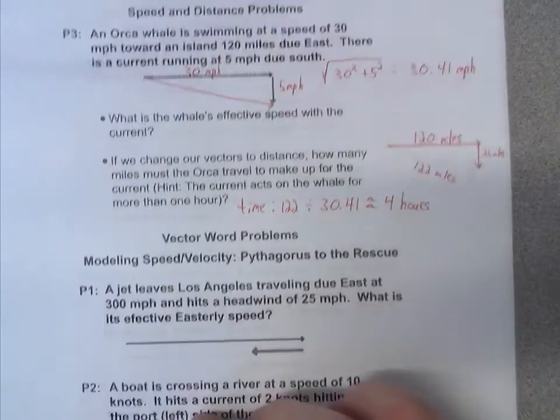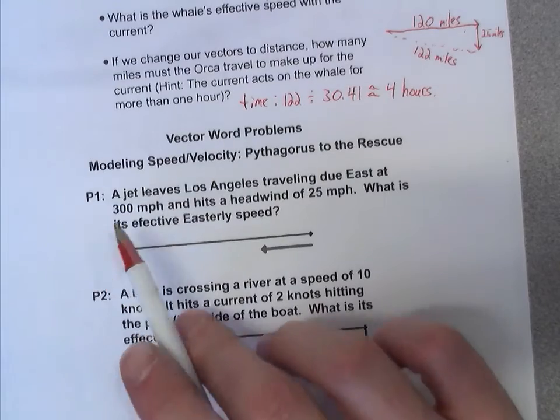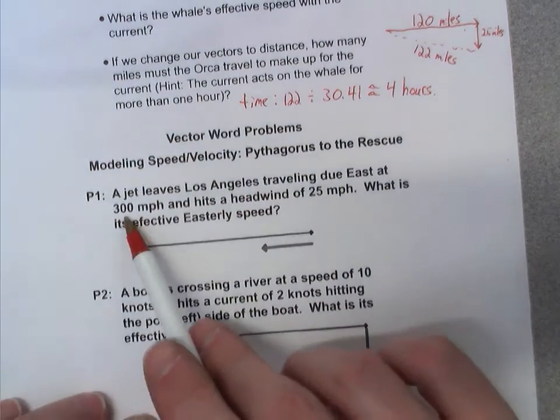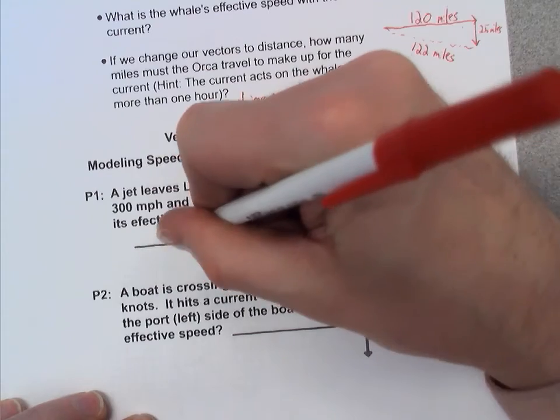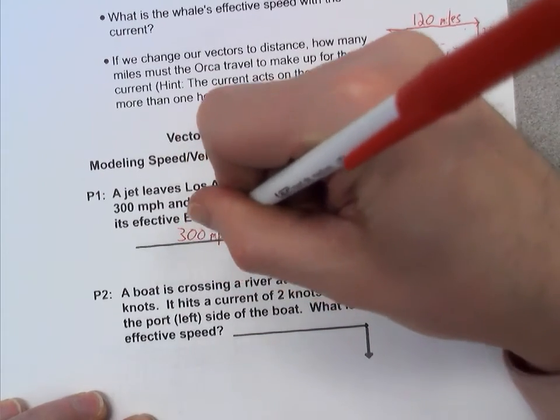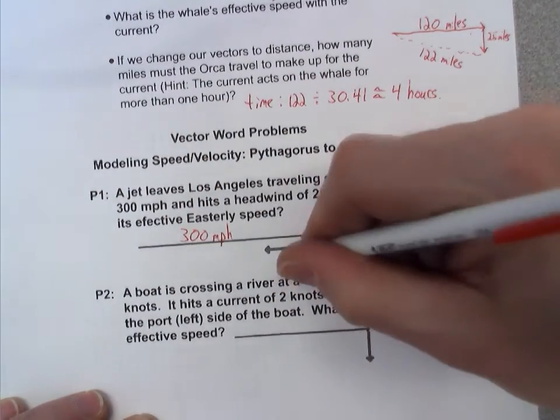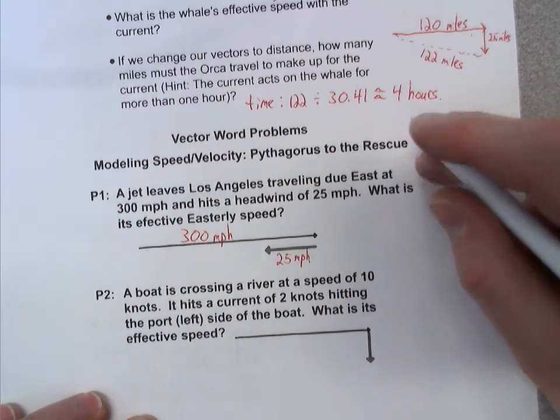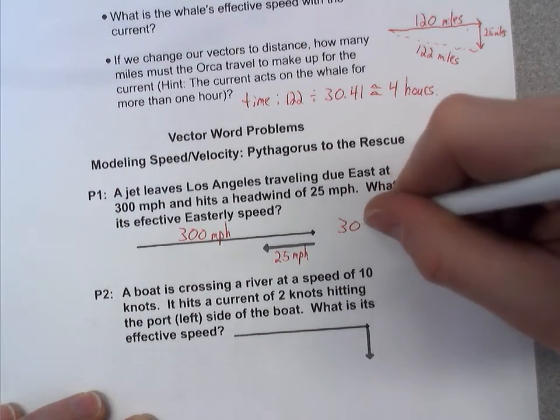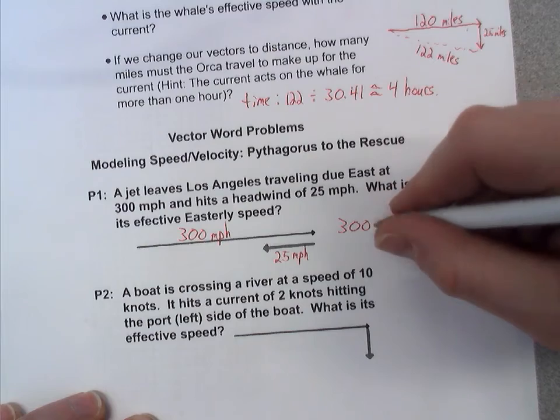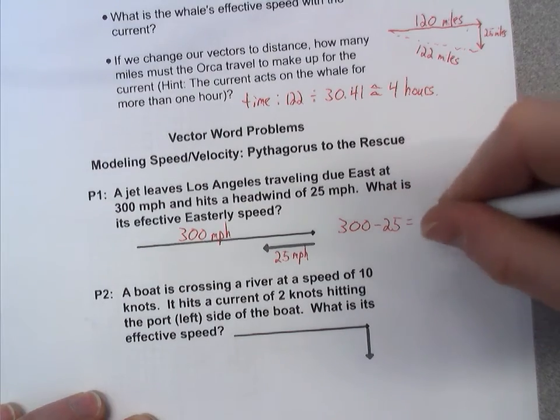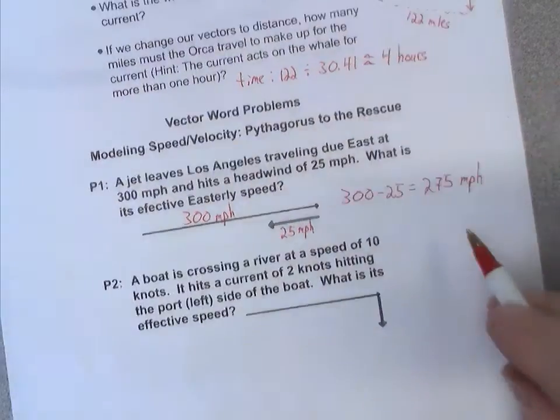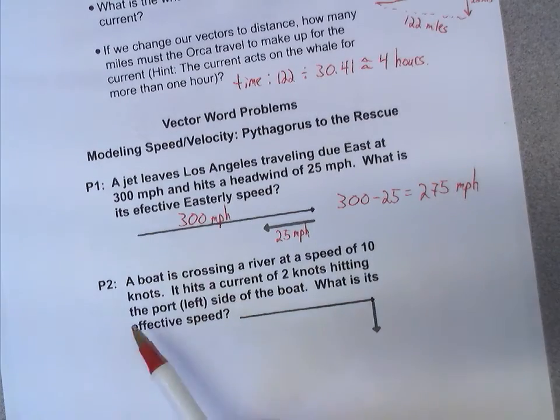Okay, let's look at some easier ones here. A jet leaves Los Angeles traveling due east at 300 miles per hour. Hits a headwind of 25 miles per hour. Headwind means it's pushing against it. This is just a simple vector subtraction problem. So the effective speed of the plane is going to be 275 miles per hour.